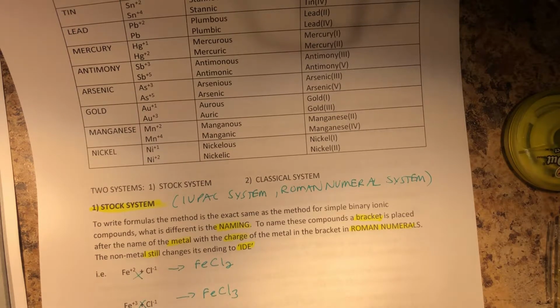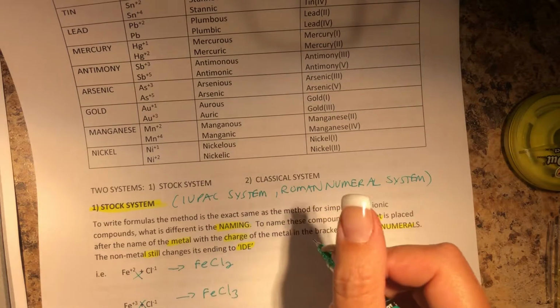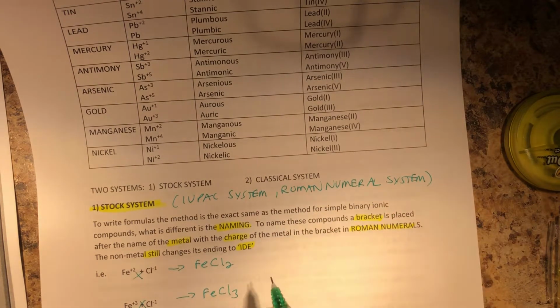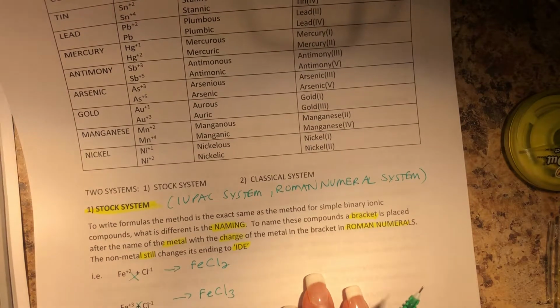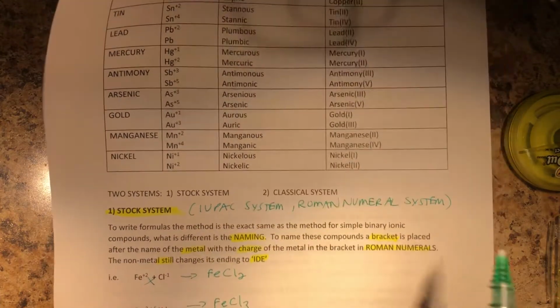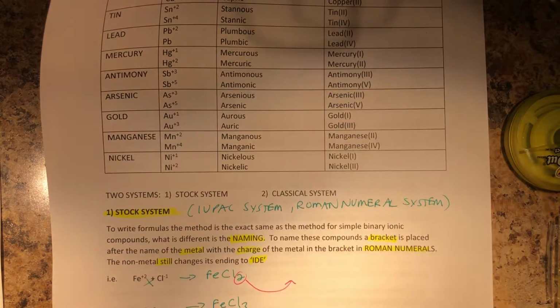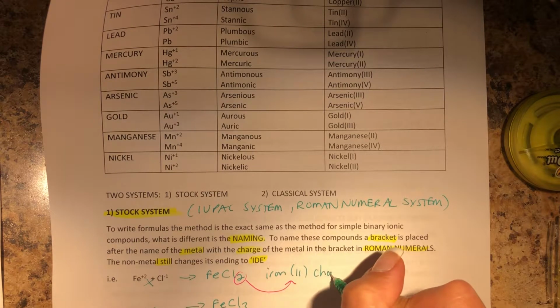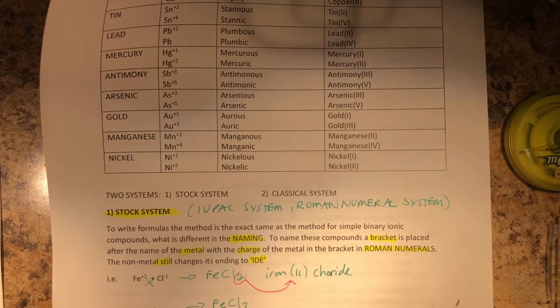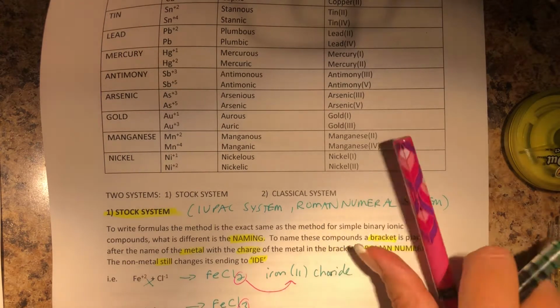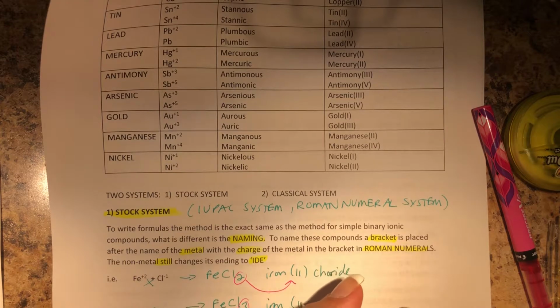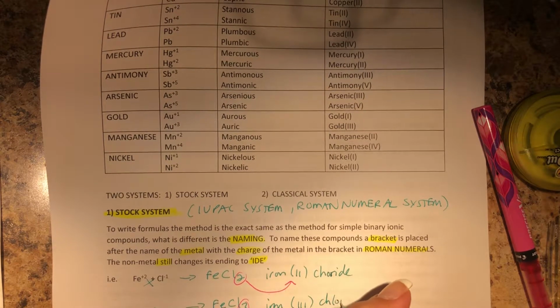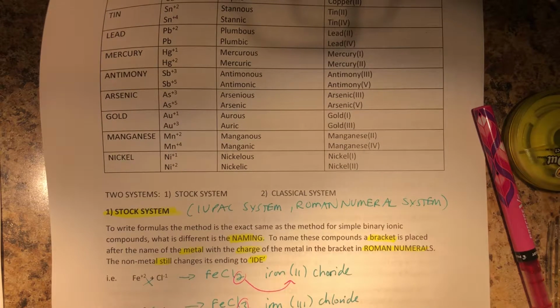And if we are to name it, we would take the number at the end, and that would be the Roman numeral in the middle. So this would be the Roman numeral. So it would be iron 2 chloride, and this would be iron 3 chloride. So it's a pretty simple naming system.